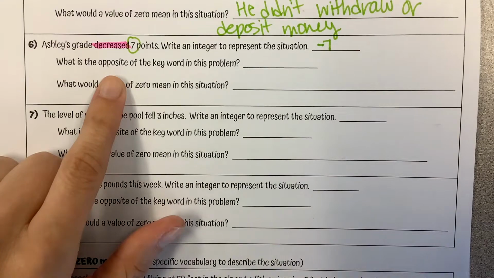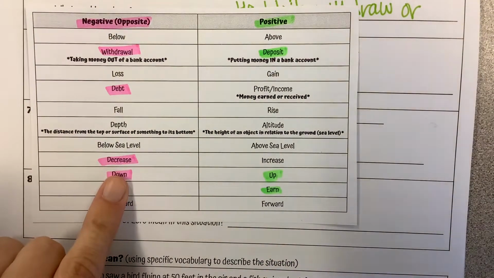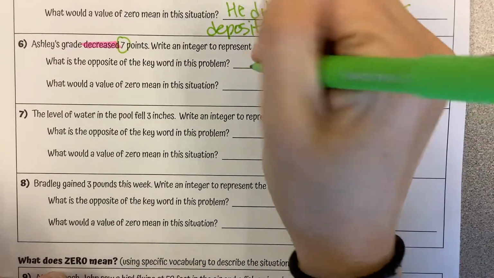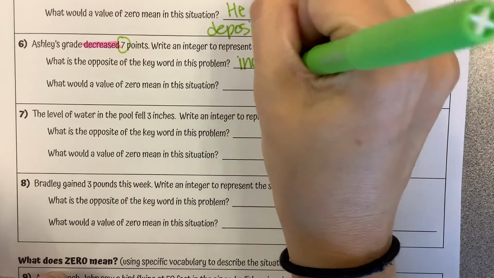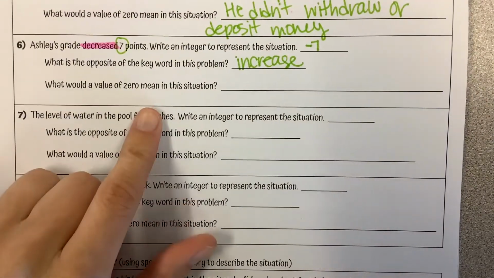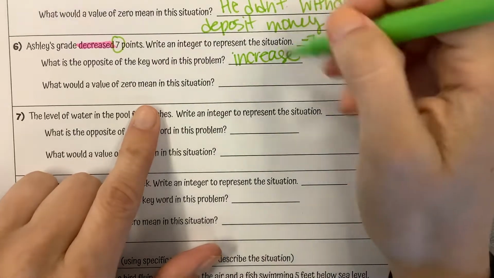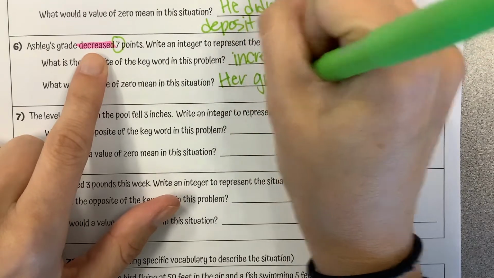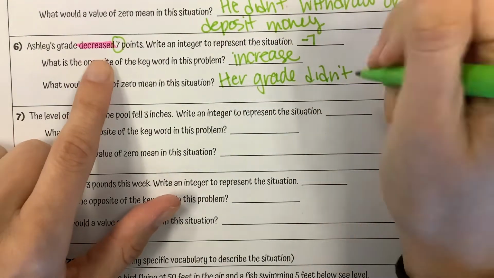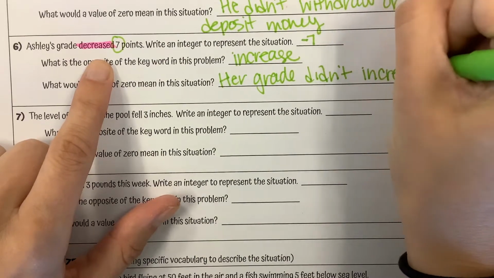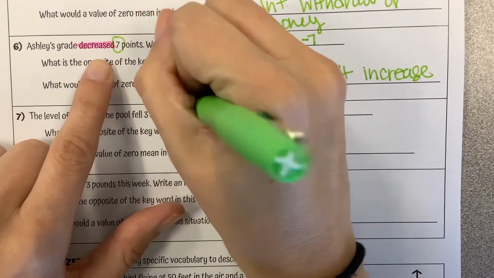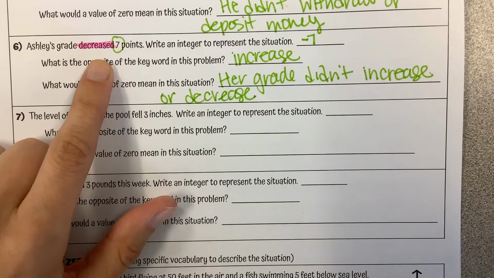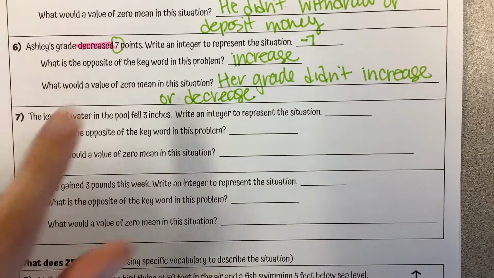What is the opposite of the keyword? Well, the opposite of decrease would be increase. So what would a value of 0 mean in this situation? Well, we could just use those opposites. Her grade didn't increase or decrease. Or just like I've been saying, her grade stayed the same. Didn't go up, it didn't go down. Didn't increase, didn't decrease. A couple different ways you could word it.